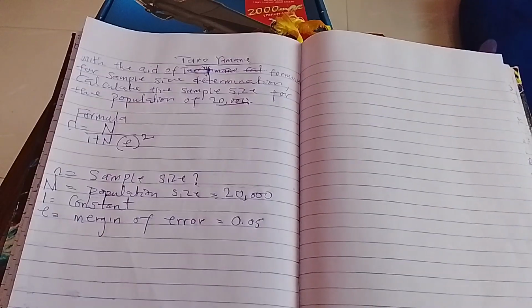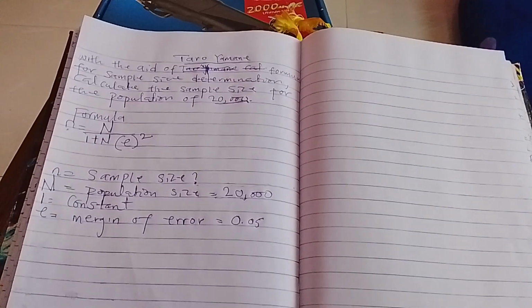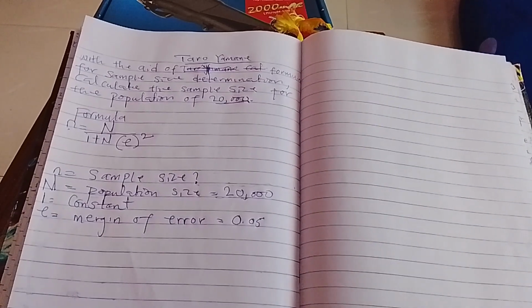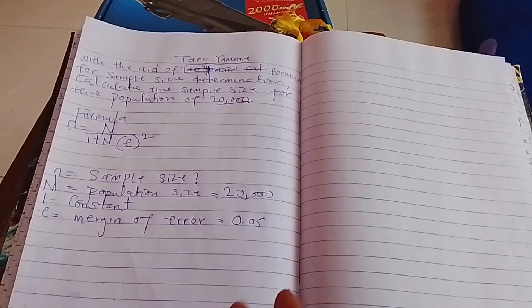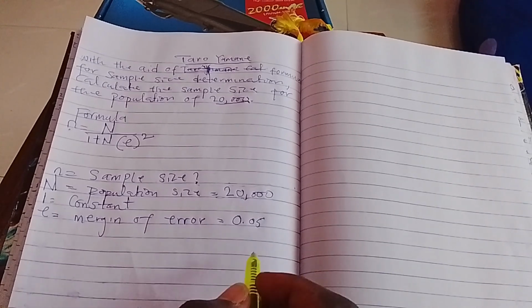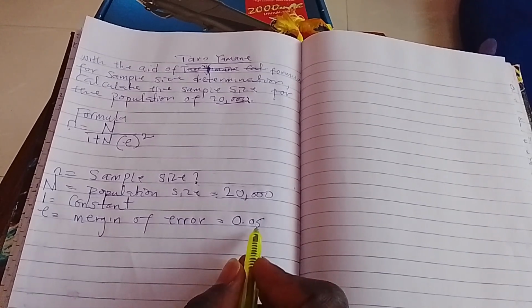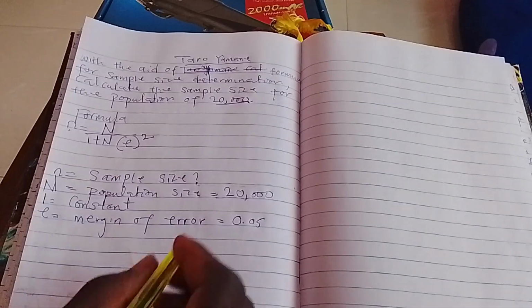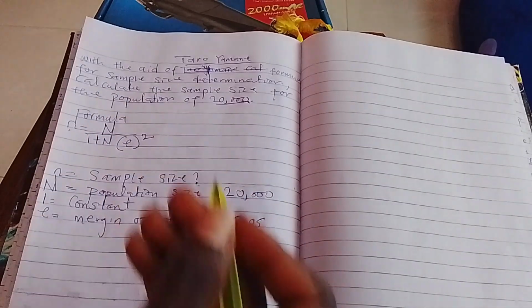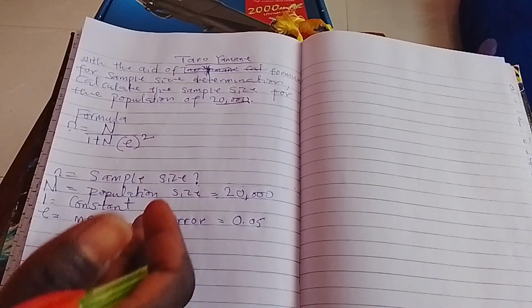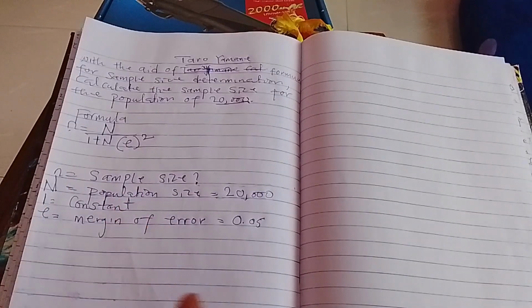This means that whenever you share your questionnaire, it's not possible for you to get 100% accurate answers. There are some things that may be missing. That is why you have a margin of error, and the margin of error is equal to 0.05. This is what they call the rundown of the formula, or the breakdown of the formula.